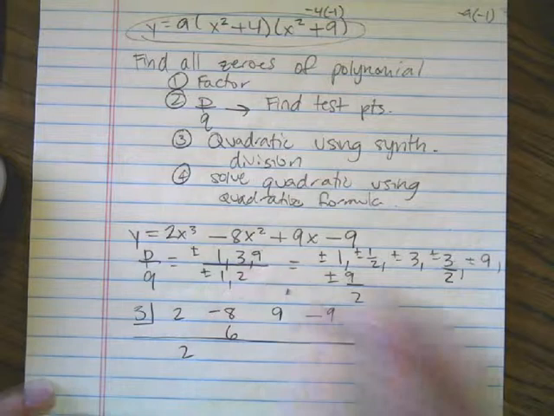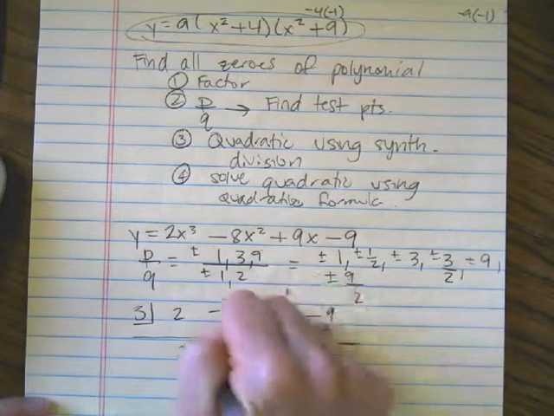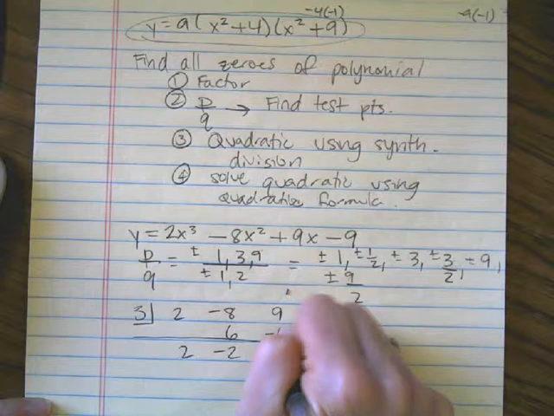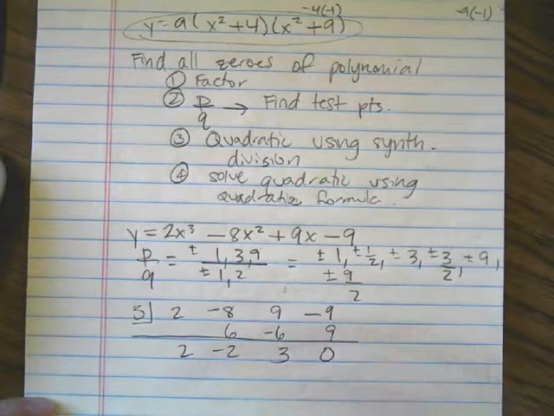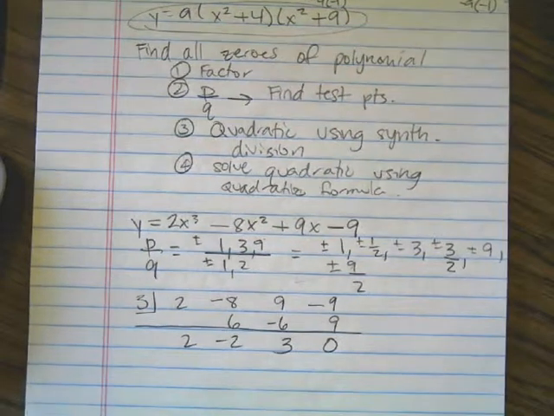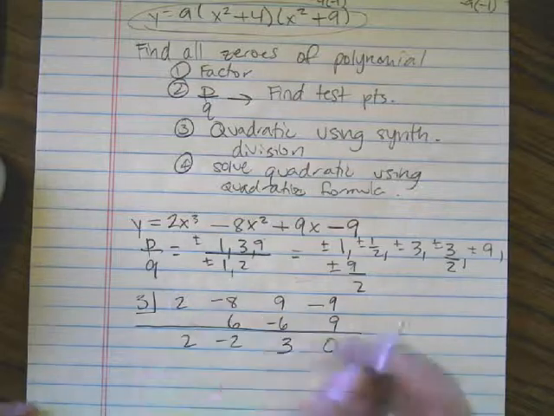Bring down the 2, multiply. We got 0 here. Every time you do synthetic division, it goes down by 1 power. So this was x cubed, so this can be x squared.